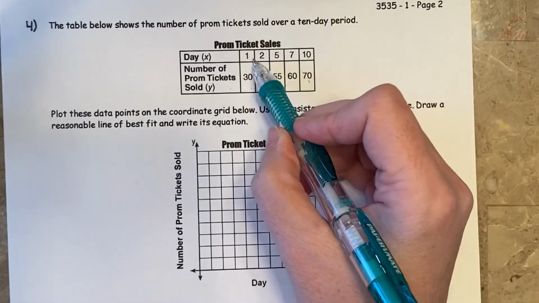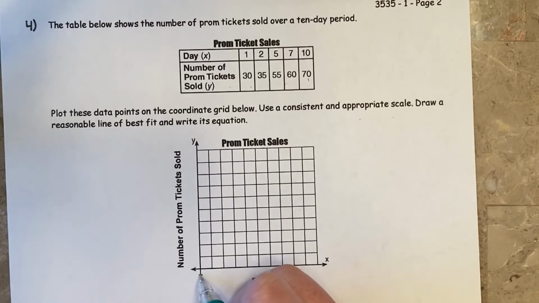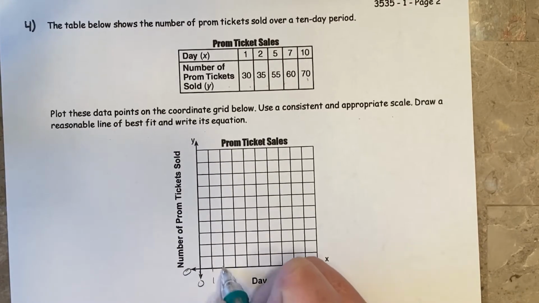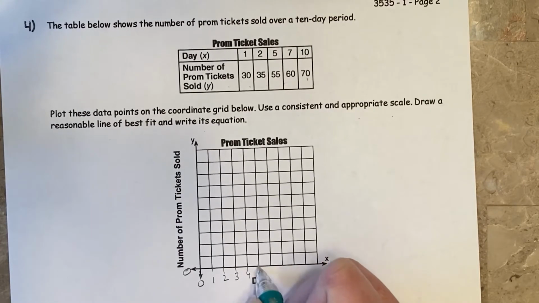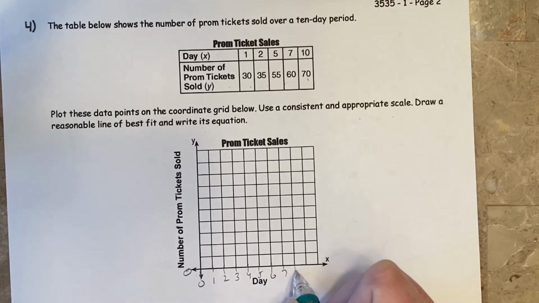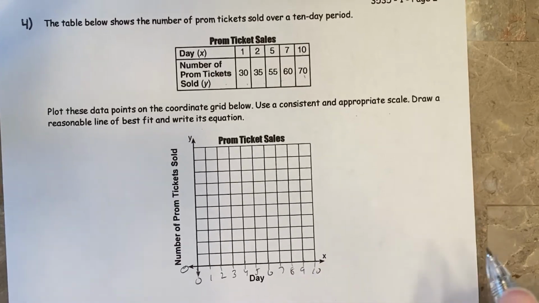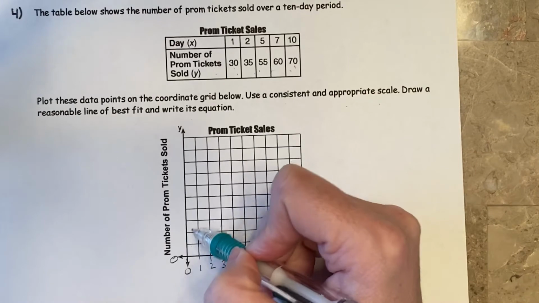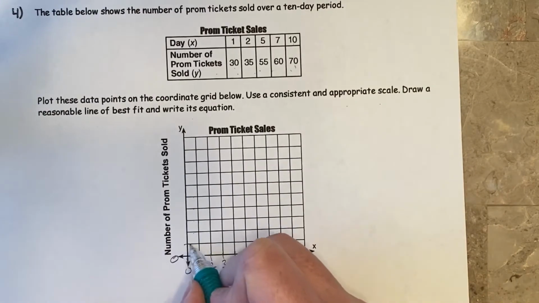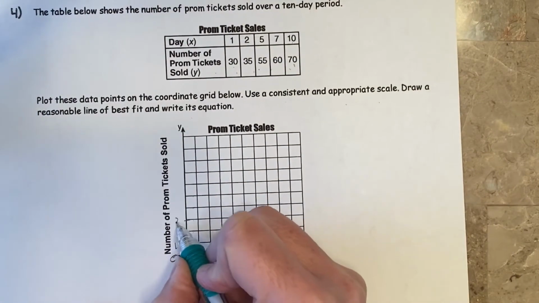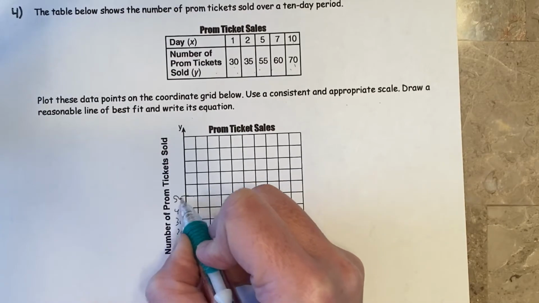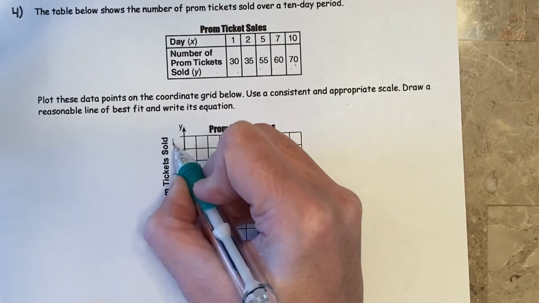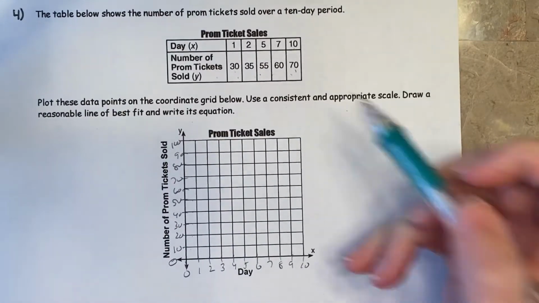So your days go up to 10. So I'm just gonna count by ones. So 1, 2, 3, 4, 5, 6, 7, 8, 9, 10. Oh, thank goodness it goes up to 10. And these, I got to get all the way up to 70. 1, 2, 3, 4, 5. I'm going to have to count by 10. So 10, 20, 30, 40, 50, 60, 70, 80, 90, and 100. All right, so 1, 2, 3, 4, 5.